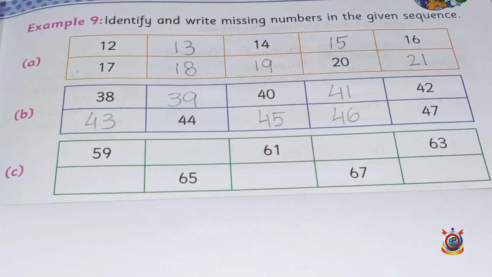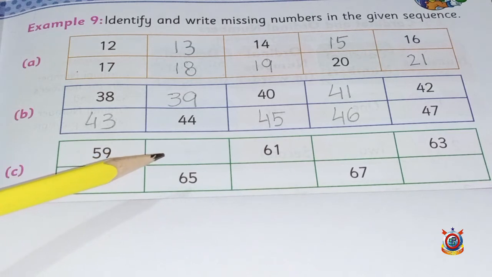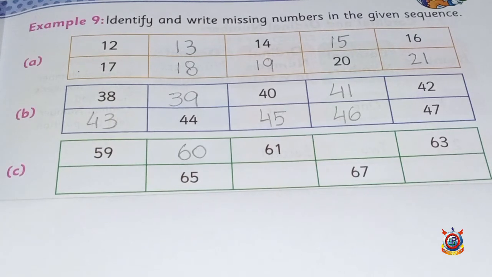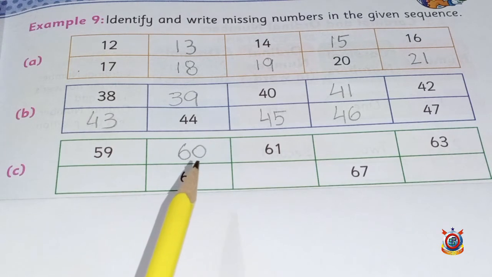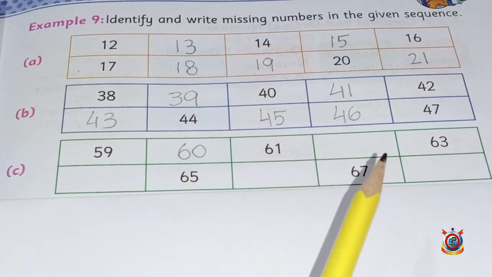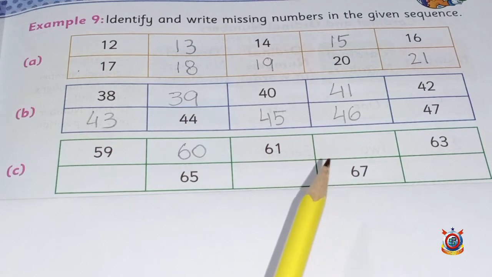Okay students, now this is part C and it is starting from 59. So let's read with me. 59, then 60. Very good. So we will write here 60. Okay students, we have written the missing number which was 60, and after 60 it's 61, and after 61 which number will come here? 62.